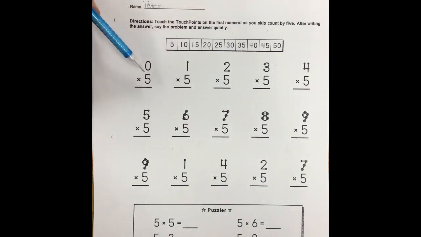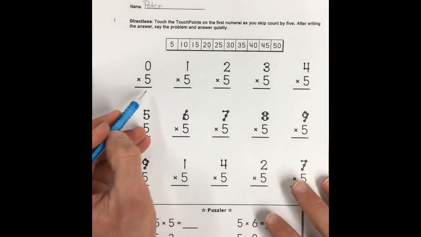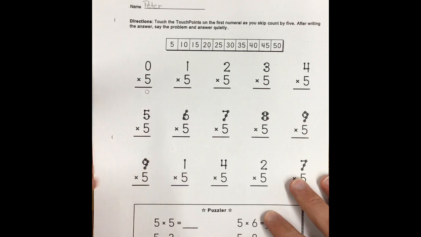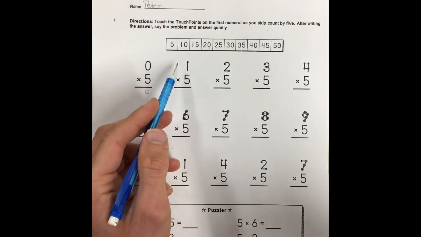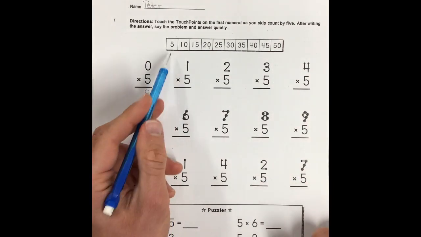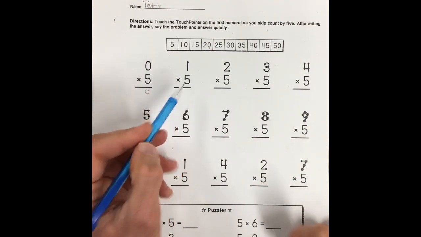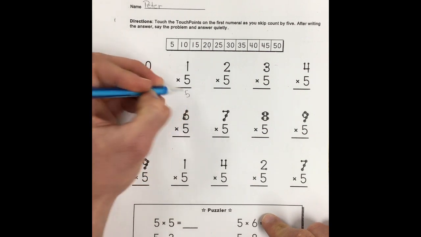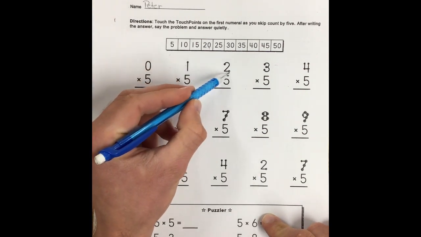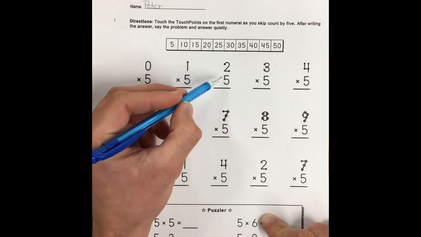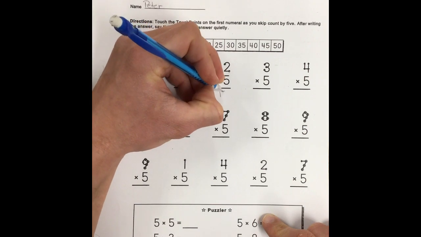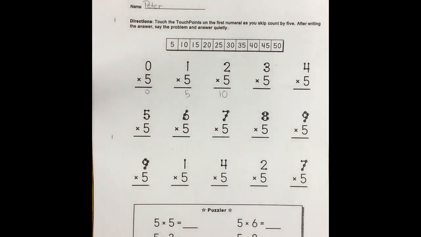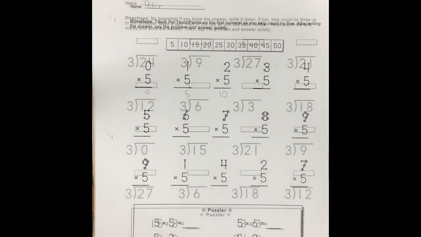There are no touch points on this one, so that means it's 0. 0 times 5, 0. There's 1 touch point on this one, so if we skip count by 5 with our touch points, we have 5. 1 times 5 is 5. With 2 touch points, 5, 10, we can show that 2 times 5 is 10. You can pause the video here and keep working at home.